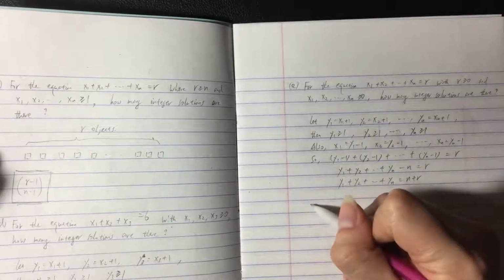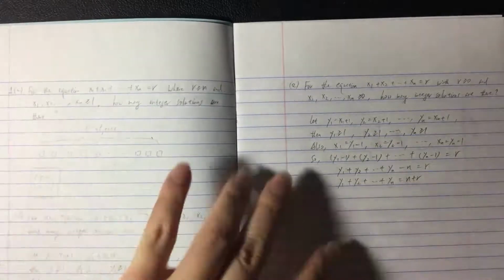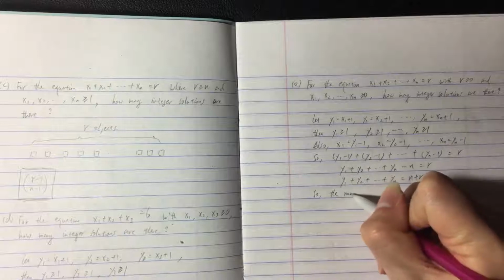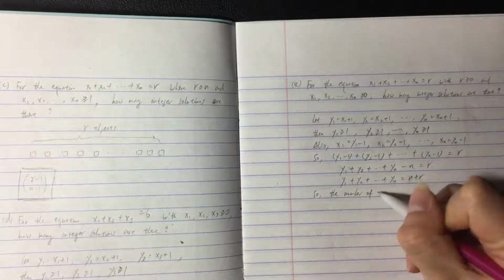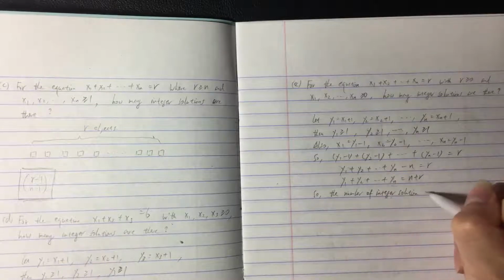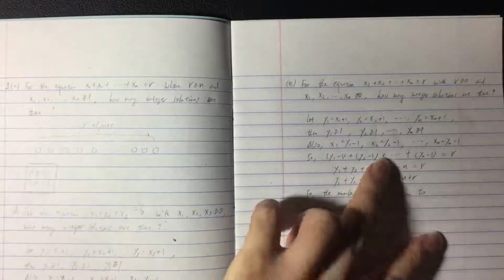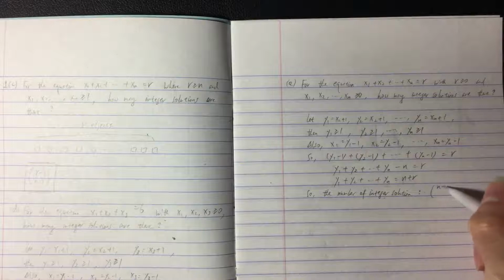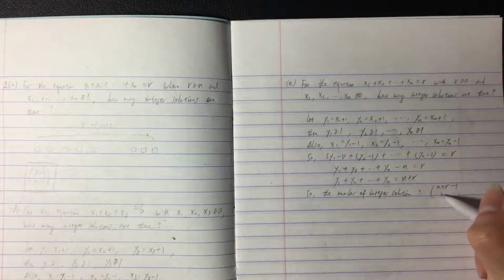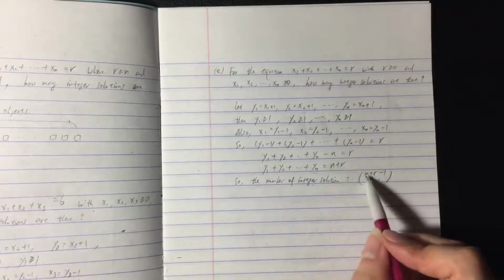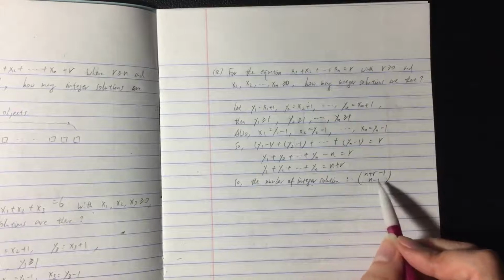So the number of integer solutions to this equation is n plus r minus 1 choose n minus 1.